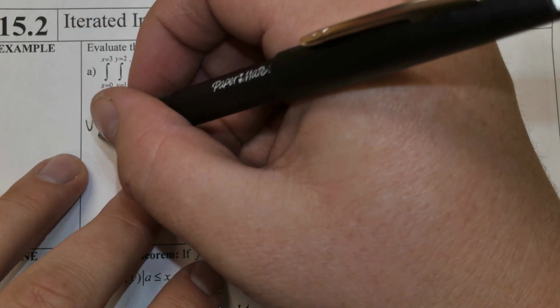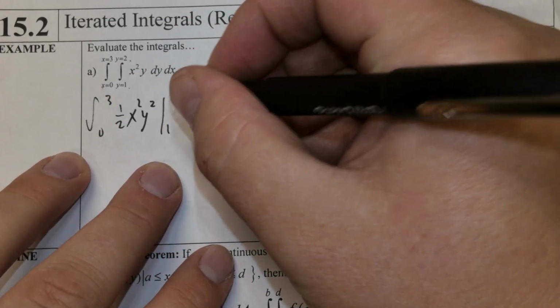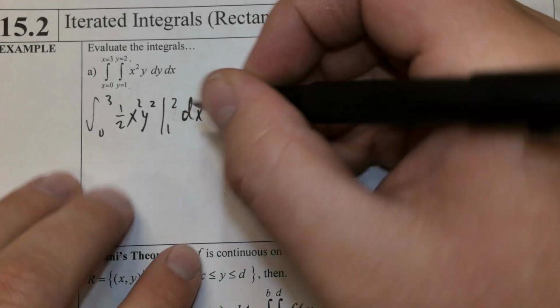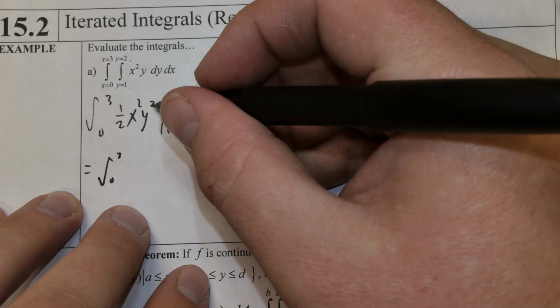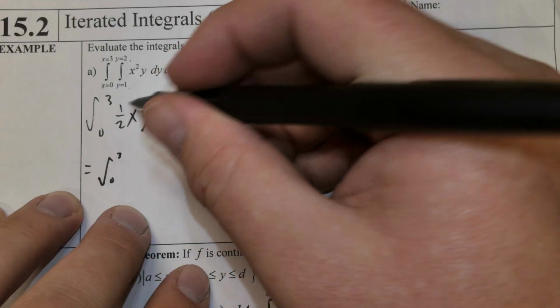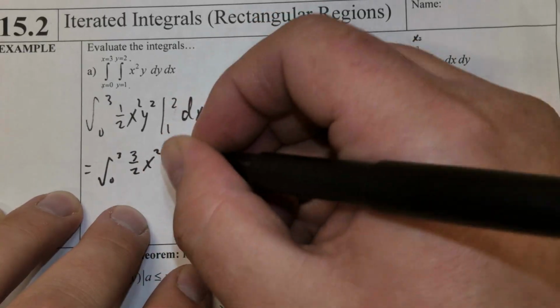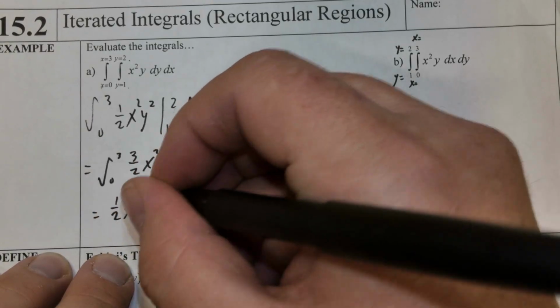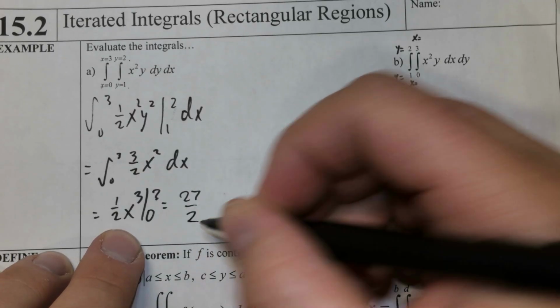All right. Here we go from 0 to 3. I'm taking off with y, where I'm going to have a 1/2 x squared y squared. I'm going to evaluate this guy from 1 to 2. Hit the ground running. Don't forget my dx. When I bring this down to the next step, I've got 0 to 3. I'm going to get 4 minus 1. 4 over 2 is 2 minus 1/2. That's 3/2 x squared dx. Integrate this bad boy and get 1/2 x cubed from 0 to 3 is 27 over 2.